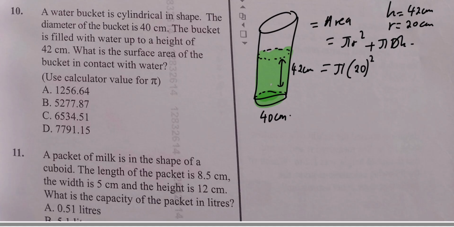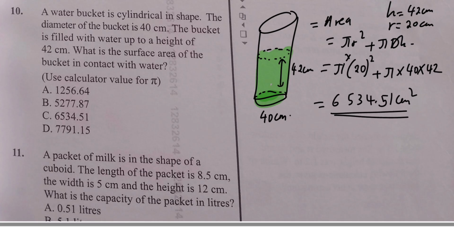So yeah, plus pi times our diameter, which is 40, times our height, which is 42. So let me take my calc. Pi times 20 squared, plus pi times 40 times 42, it gives you 6,534.51 centimeter square. And that is your answer.